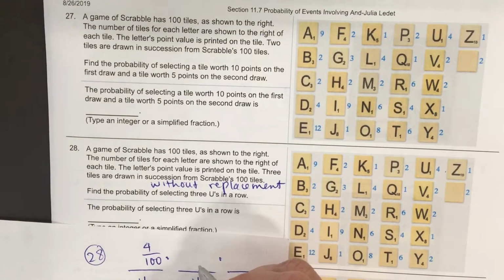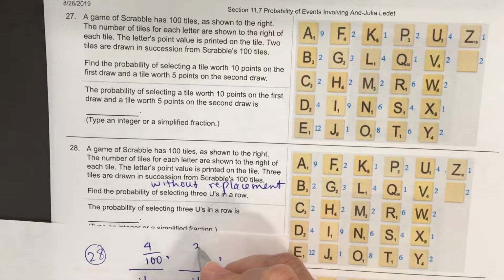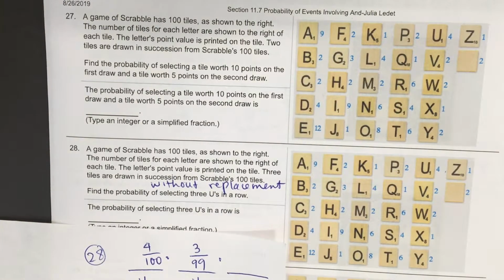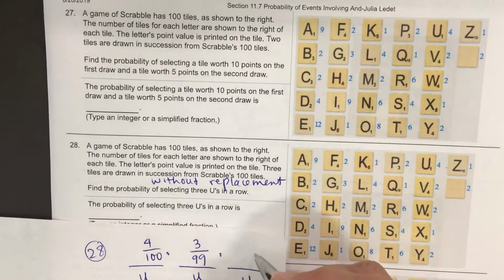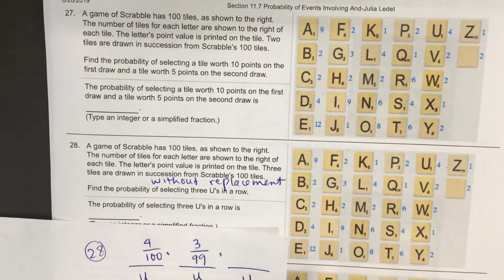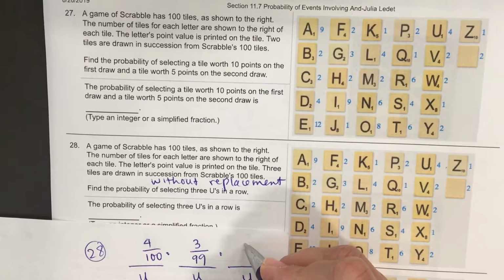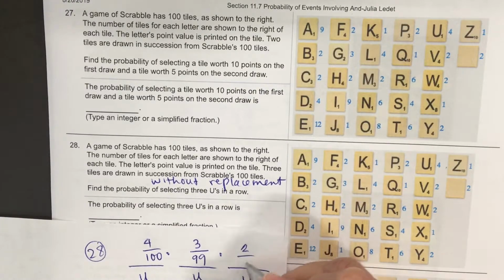Pick again. How many U's are left? 3. There are 99 tiles left. So the probability the second one is a U is 3 over 99. And the probability the third one is a U, by the way, I got a U the second time. The third one, 2 over 98.